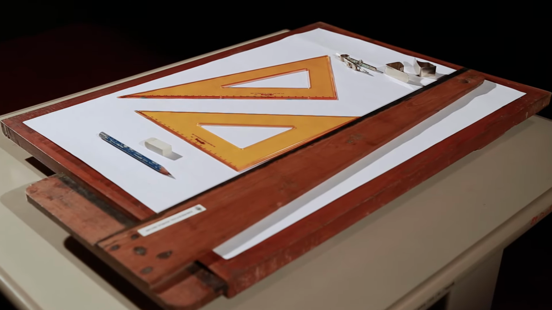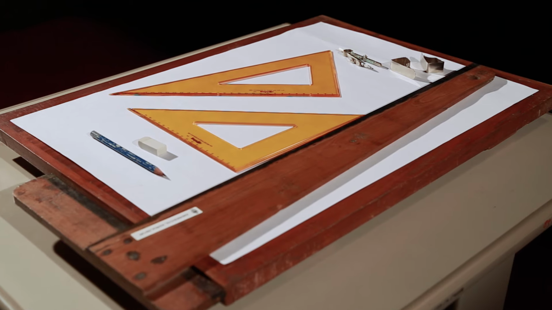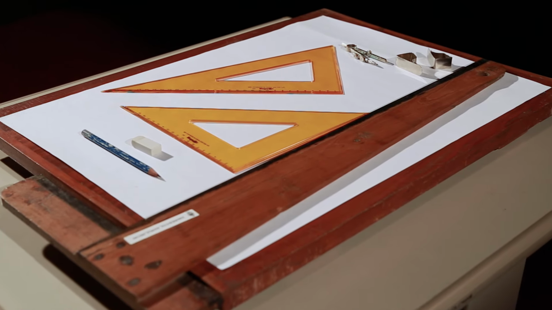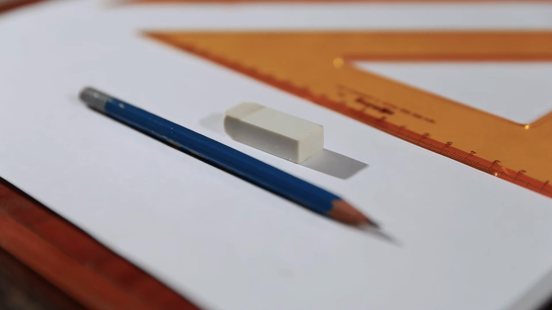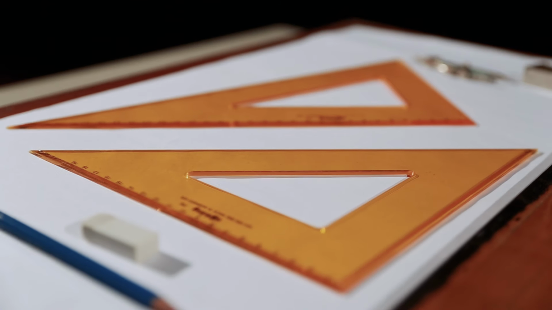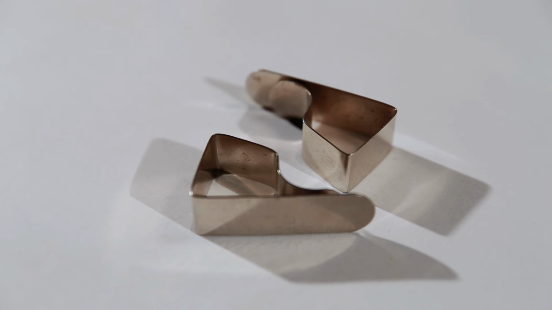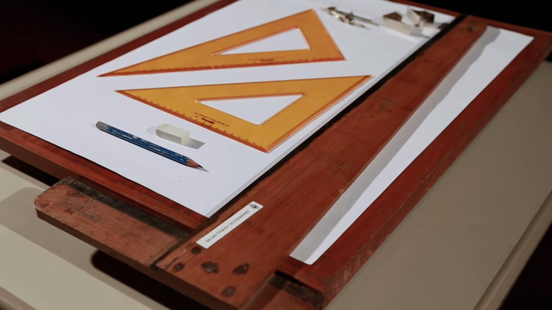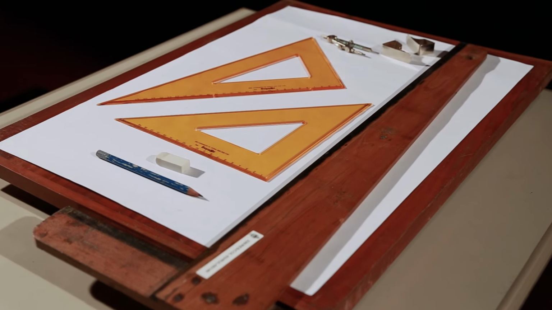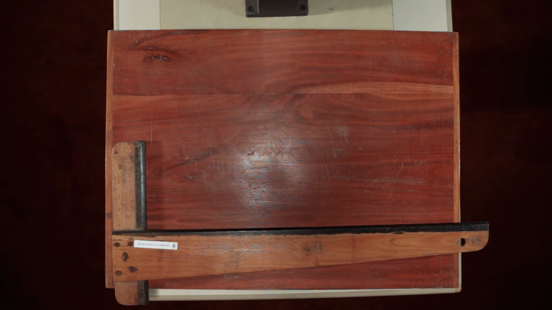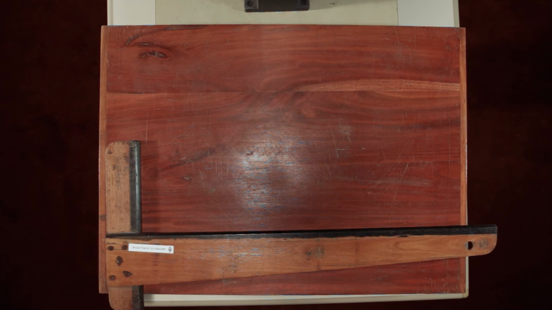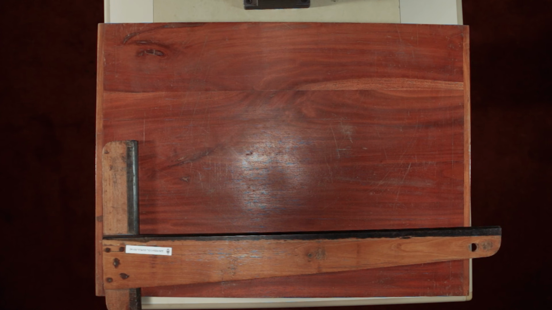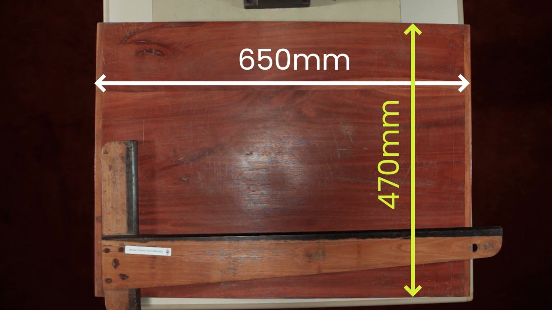Let us introduce you to the basic drawing instruments that are commonly used. This is the standard pencil and of course the eraser, 2 set squares and the compass. These are paper clips that are used to secure the paper to the board. This is a professional drawing board. They come in different sizes depending on the application. This board is 841 mm by 1189 mm.